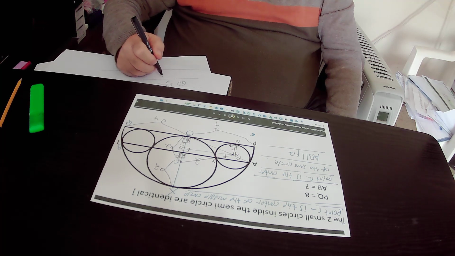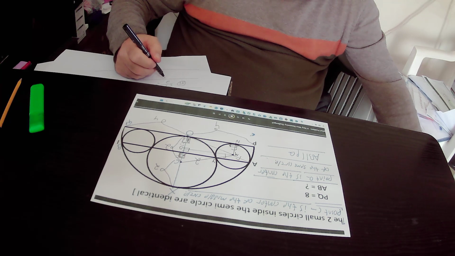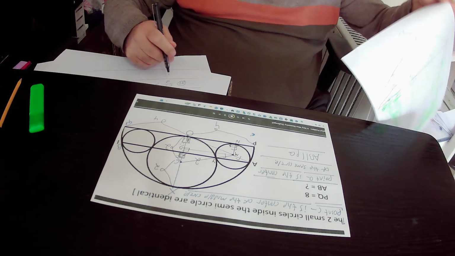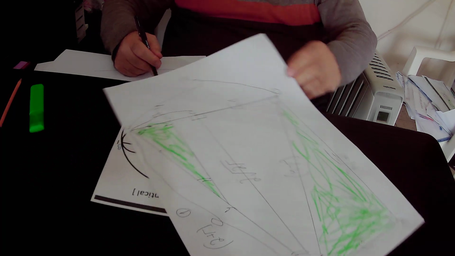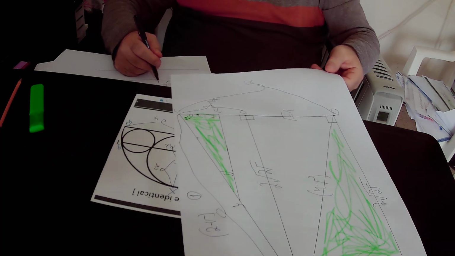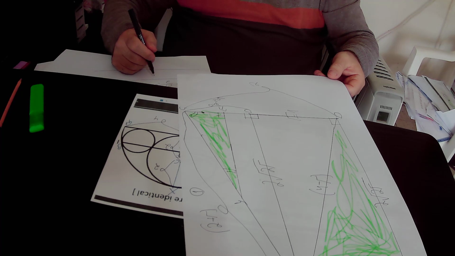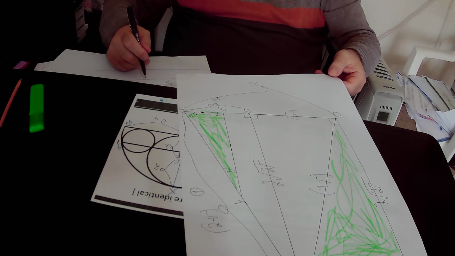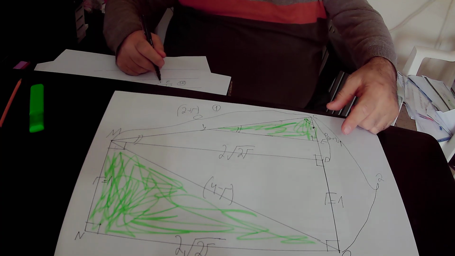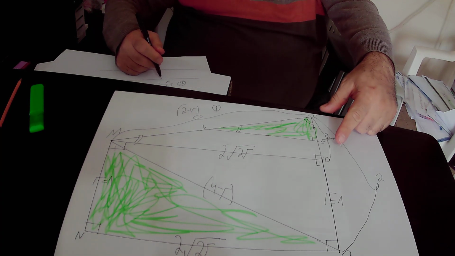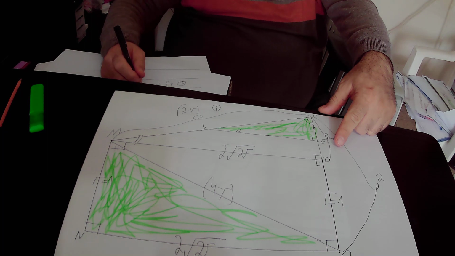That equals CD over MC. What is the value of CD?